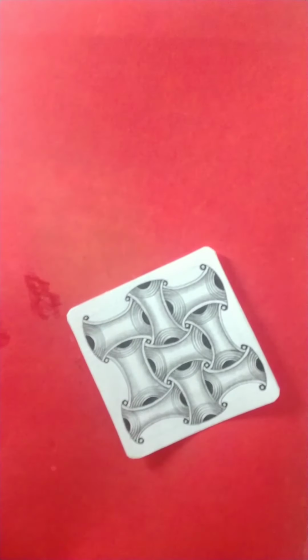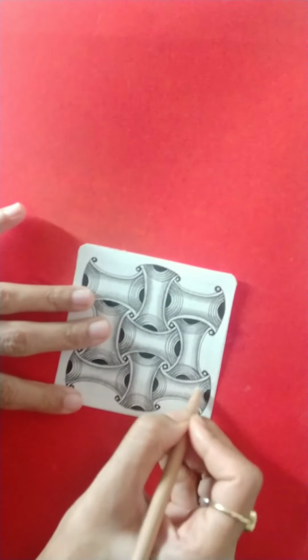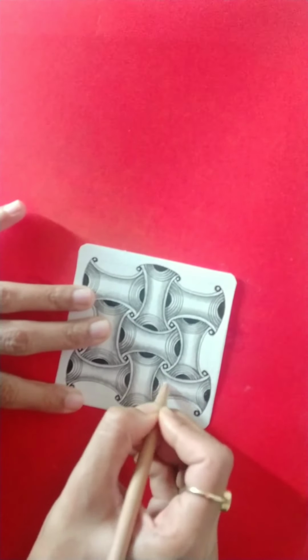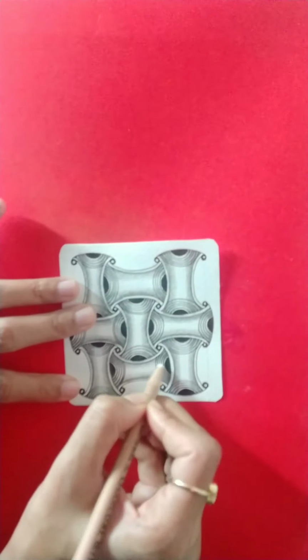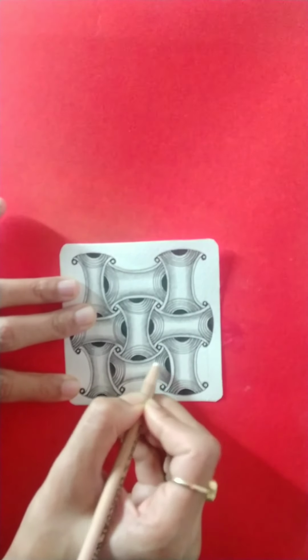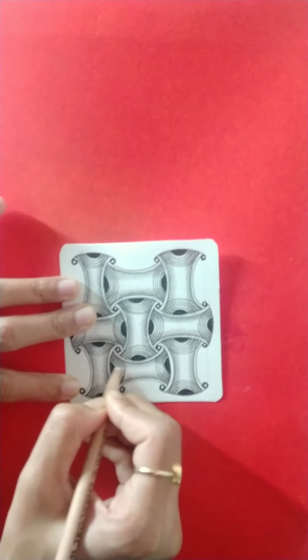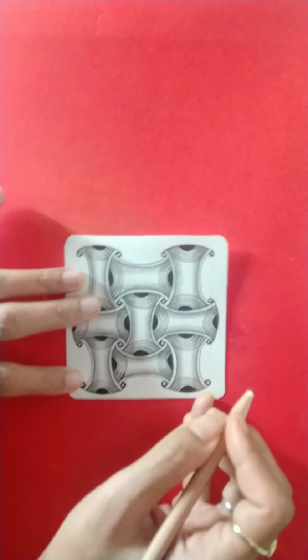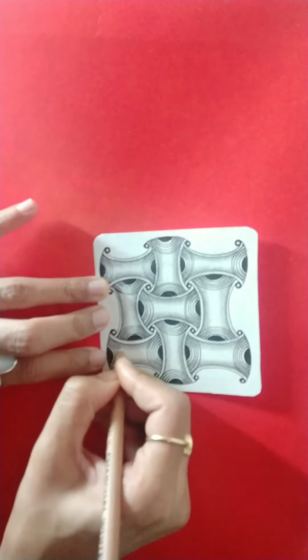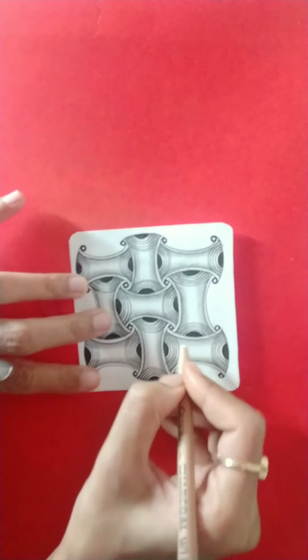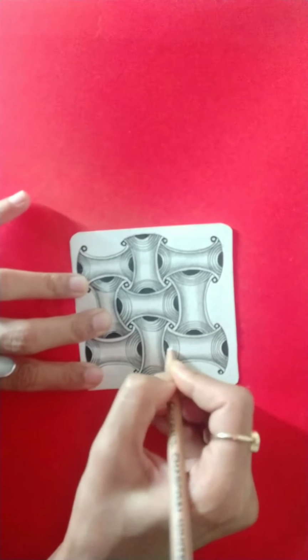If you wish, you can use your white charcoal to add a little highlight on your crescent moon. It's entirely up to you, because the highlight is already there because you have not shaded the entire crescent moon. You have left a gap in the center, but you can re-emphasize it using your white charcoal.